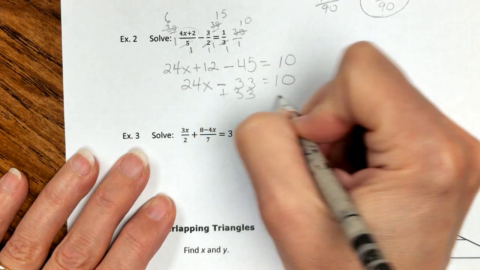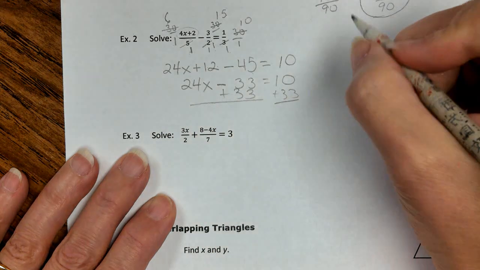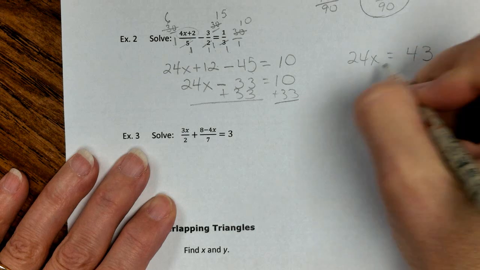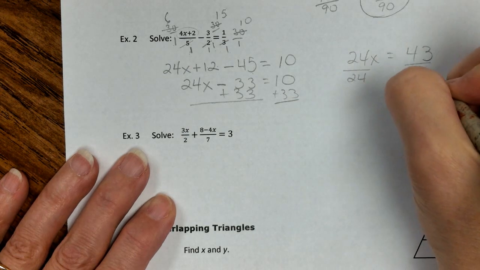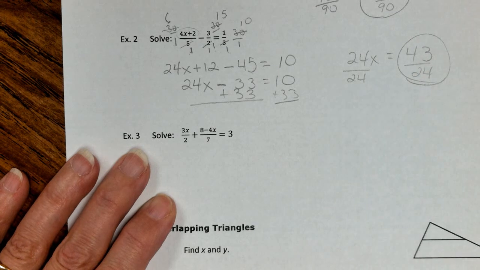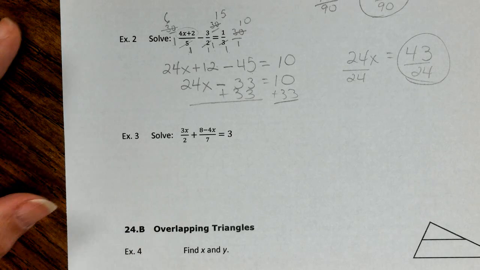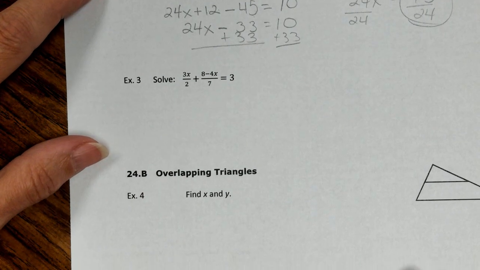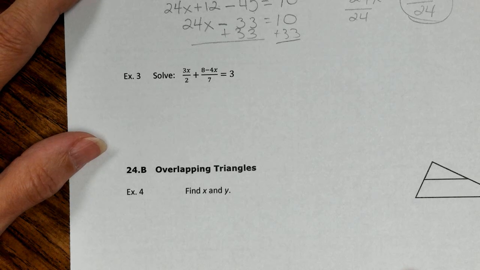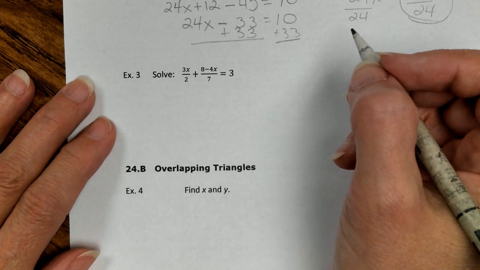Add 33. 24x equals 43. Divide both sides by 24, and that's it. That will not reduce. And again, the answers might be not very pretty, but at least we didn't have any fractions we had to work with. That part was pretty easy.